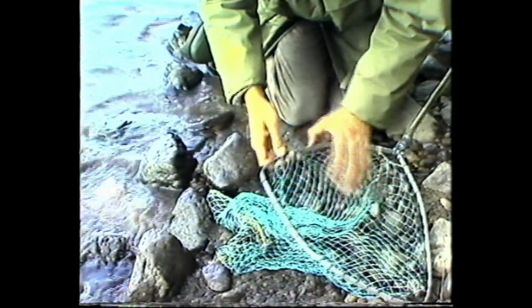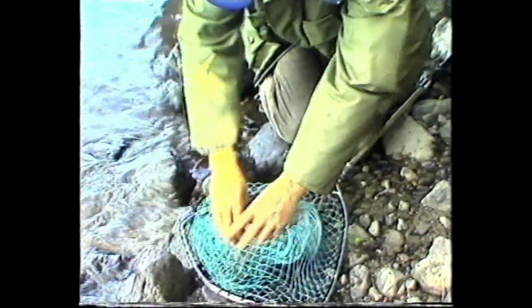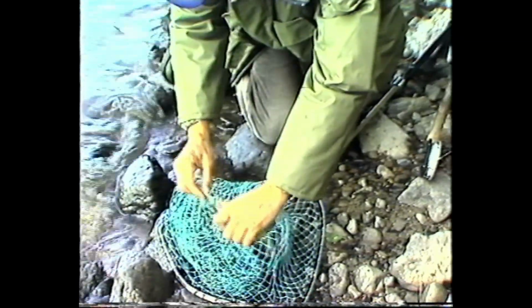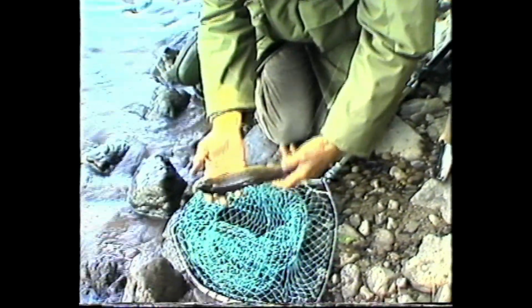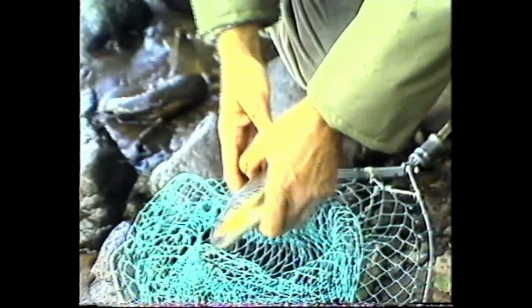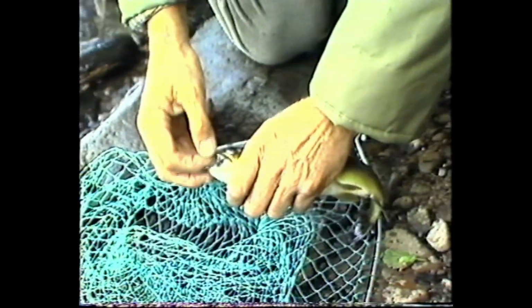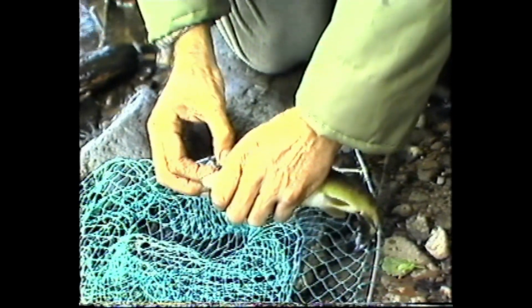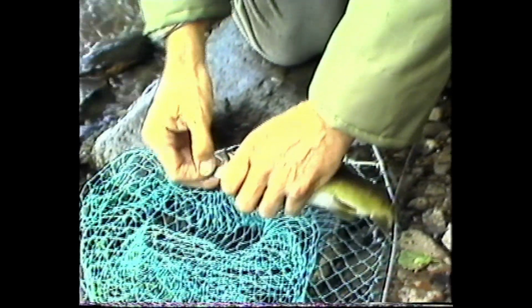Phew, well, I worked hard for him. Let's have a look. Beautiful golden little brown trout. Only one red spot on him that side, and only one spot this side. And the Zulu worked. Thank the Lord.